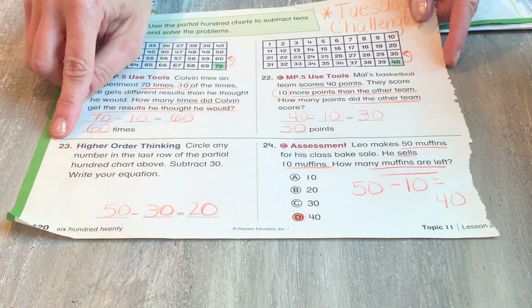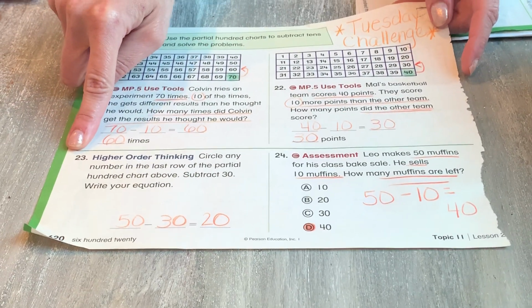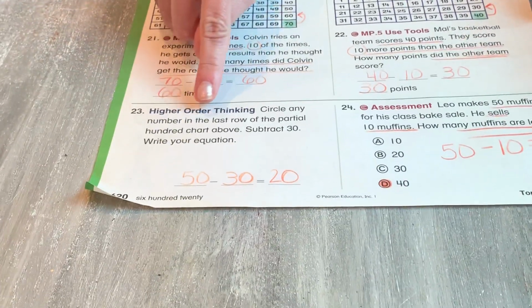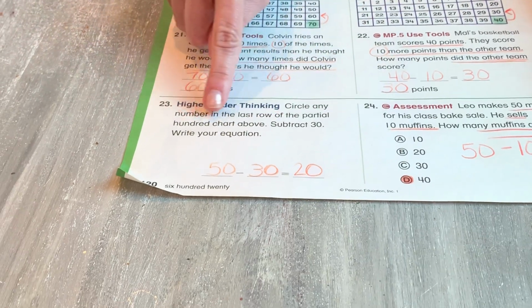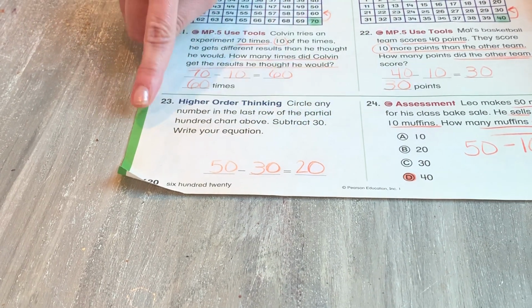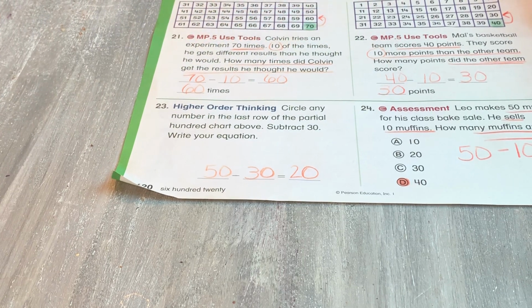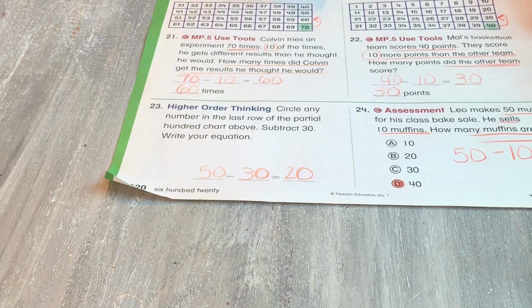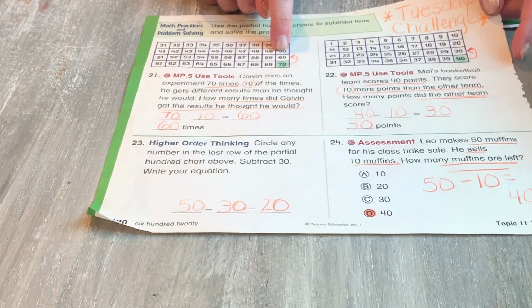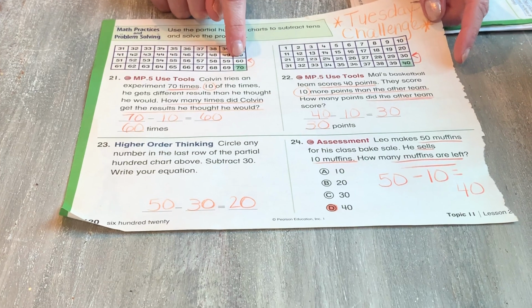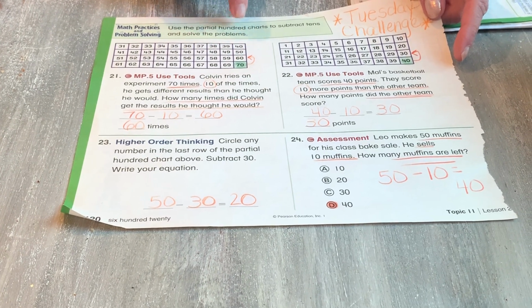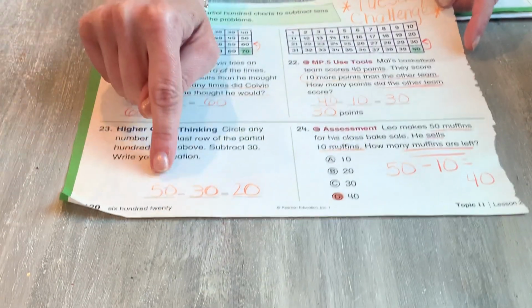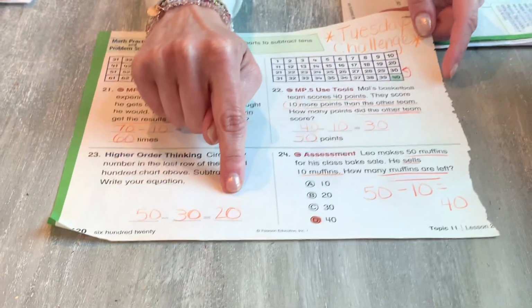All right, let's look at number 23 if you did the Tuesday challenge. If you didn't, that's okay. Just look at it and follow along with us. Circle any number in the last row of the partial hundreds chart above. Subtract 30, write your equation. So this is the hundreds chart I looked at, okay? It told me to find a number. I found 50, and then it said to subtract 30. So that means I had to count back 10, 20, 30, which means I had to say 40, 30, 20.